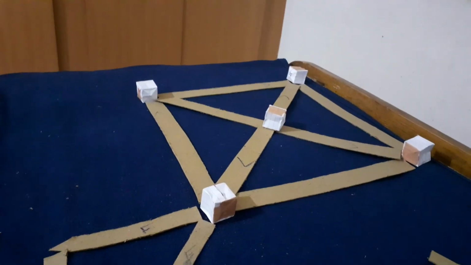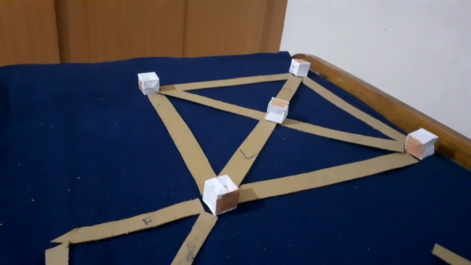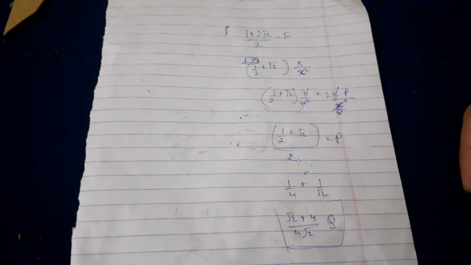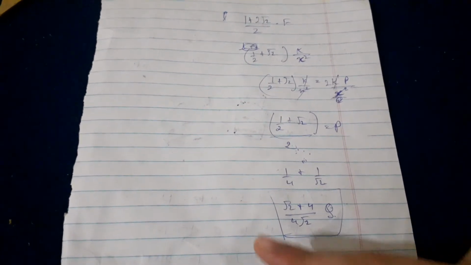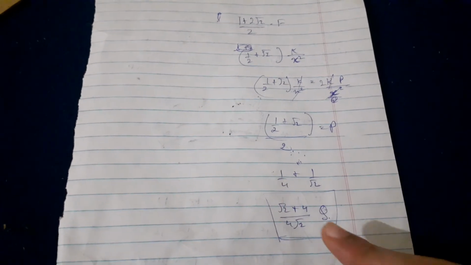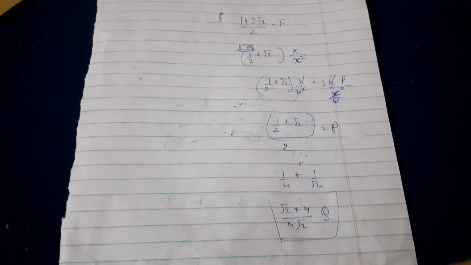So 2q will be equal to half plus root 2, and I've actually done some rough calculations here, you can watch it. So the net charge will be equal to (root 2 plus 4) by (4 root 2) coulombs.